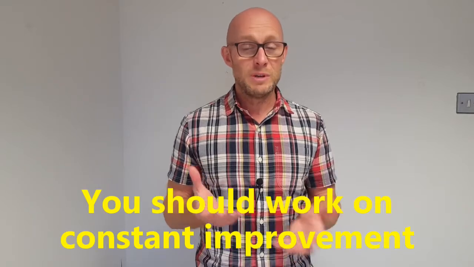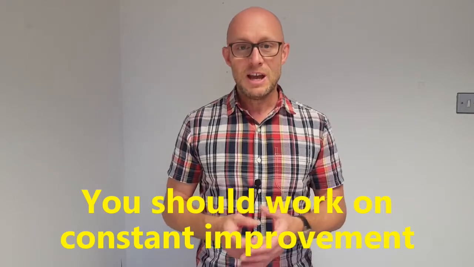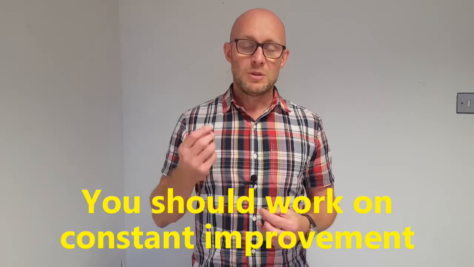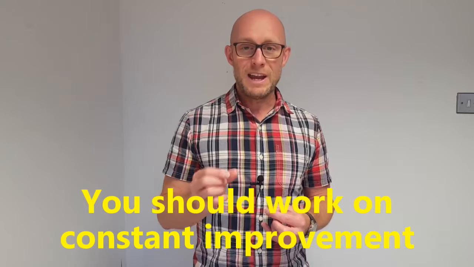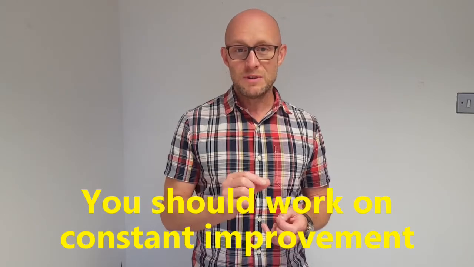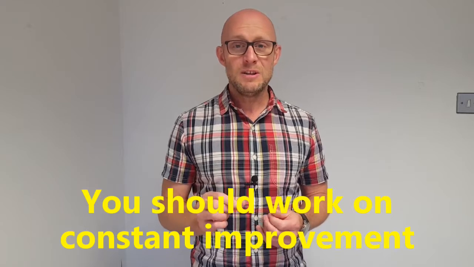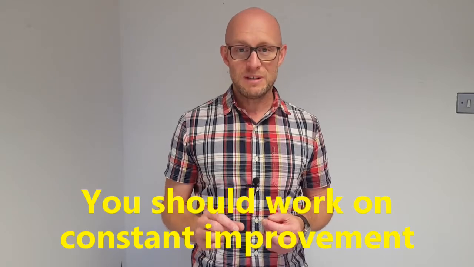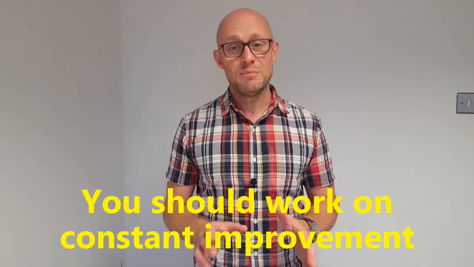We can either change them or we can ditch them in favour of something else. And there's nothing wrong with that. The key thing with this is to chip away at the failures to make them more successful. If something isn't working, either change it or scrap it. But you should always be looking to improve.